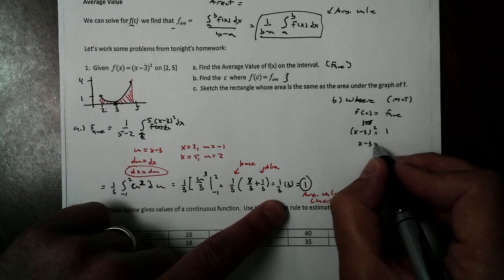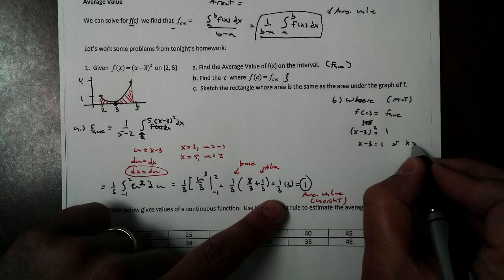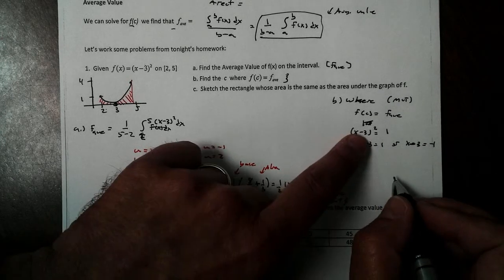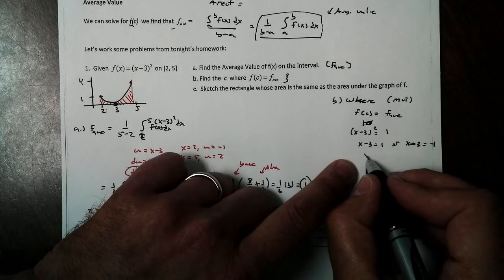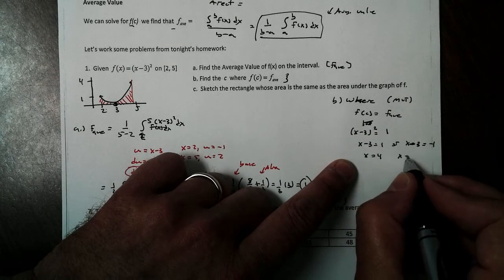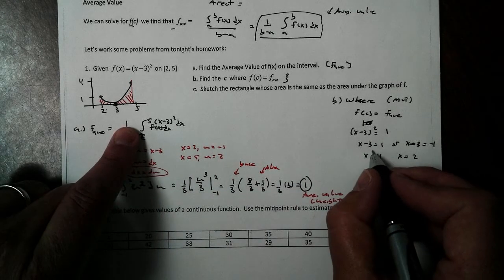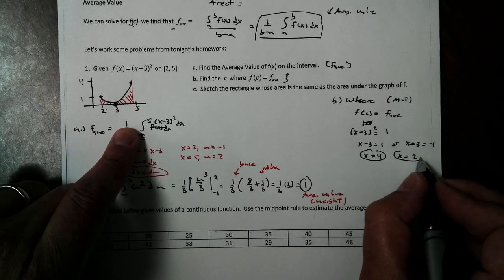And I can solve it. I get x minus 3 equals 1, or x minus 3 equals negative 1. Be careful, when you square it, you get two answers. So I get x equals 4 and x equals 2. Both of these are within our domain. You can include the 2. You can have an average value at any point this time.